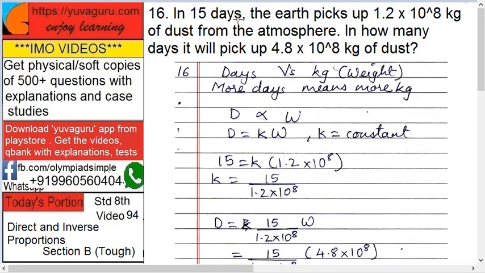In 15 days, Earth picks up 1.2 × 10^8 kg of dust from the atmosphere. In how many days will it pick up 4.8 × 10^8 kg of dust? Here in the exam you can directly do it.